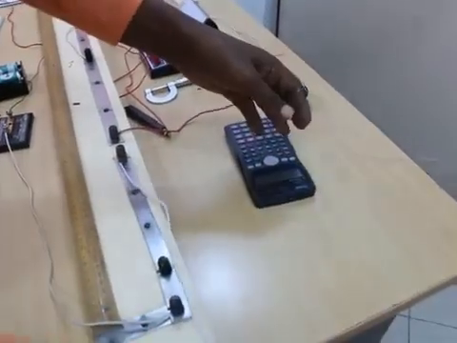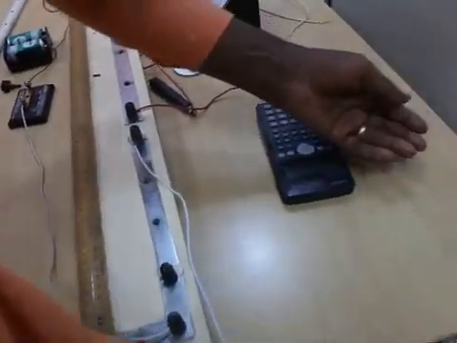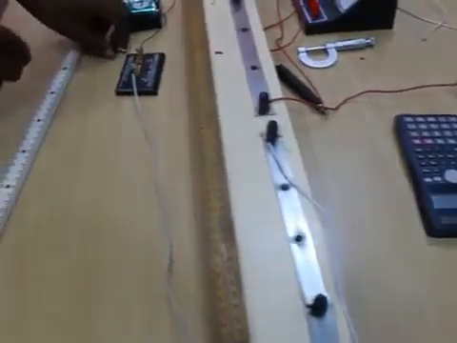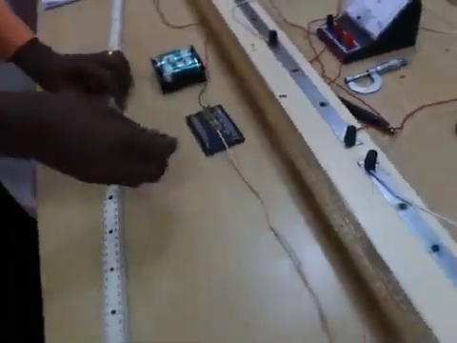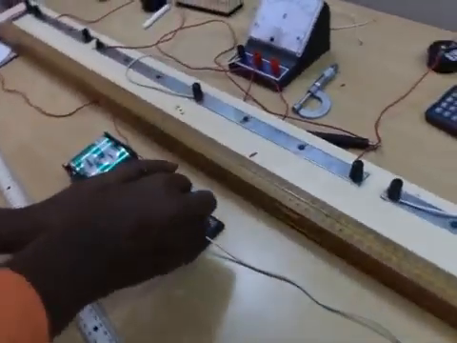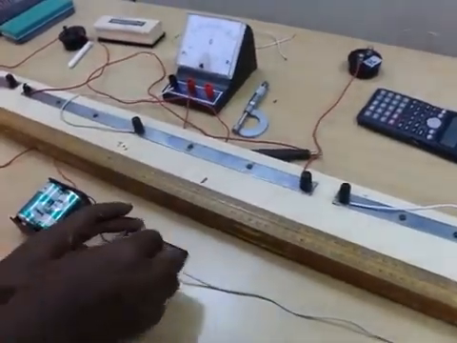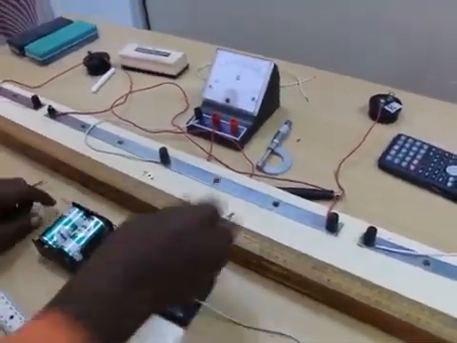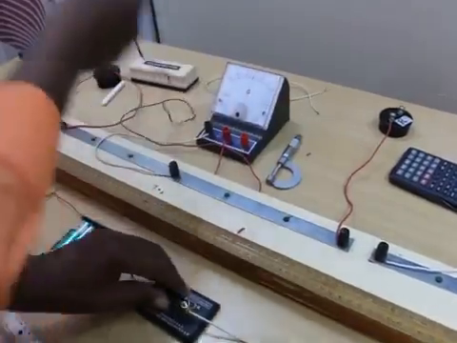Yes, that is 90. When the length X is 90, let's switch on the circuit by plugging. Switch here, start looking for the balance point.